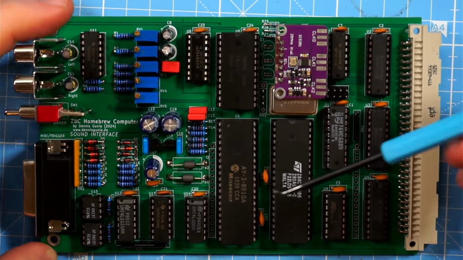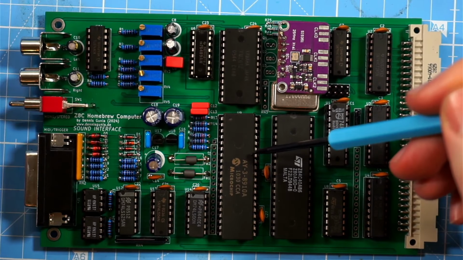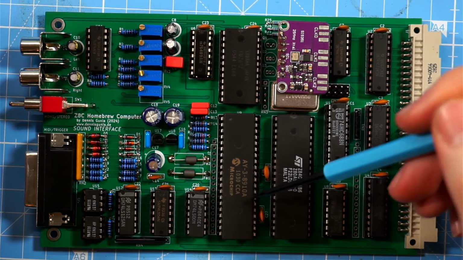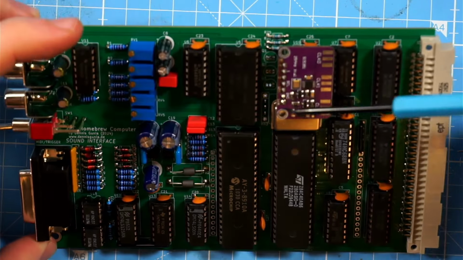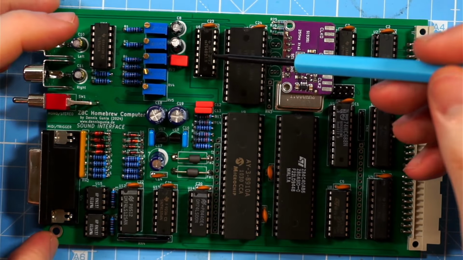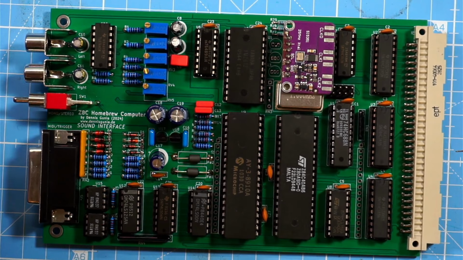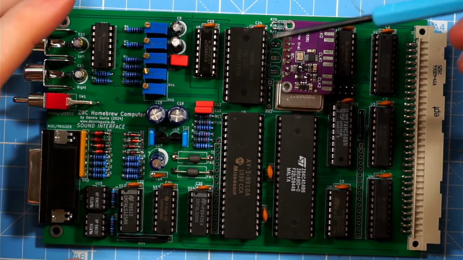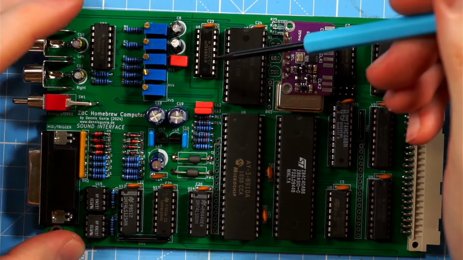Then right here is the first sound IC. It's an AY-3-8910A. The second sound IC is a YM2612, and this is an, I can't read it right here, give me a moment, an SN76489 AN.